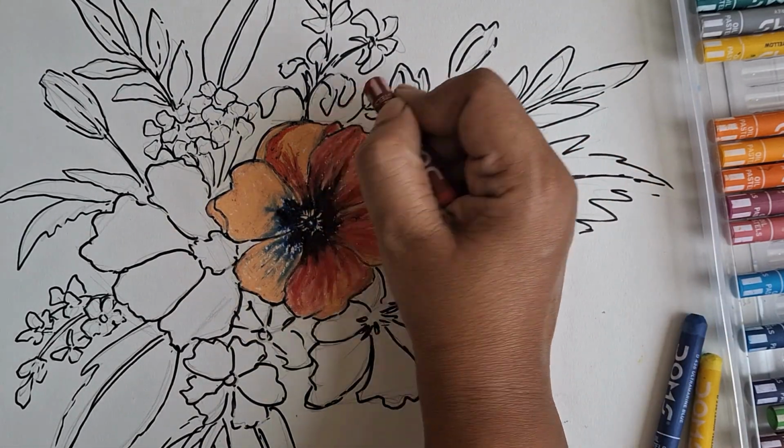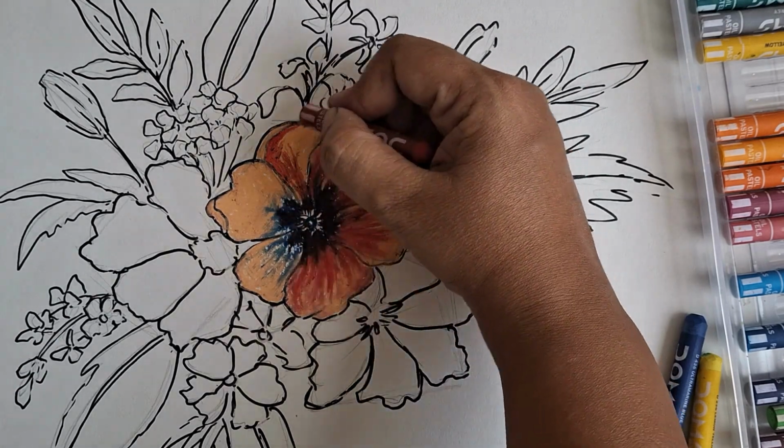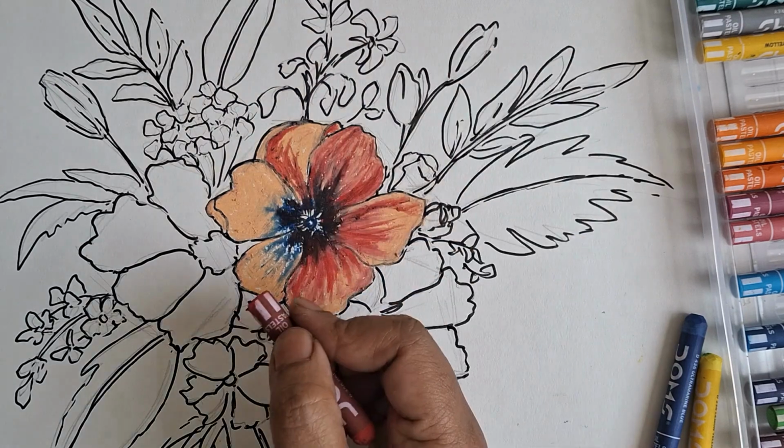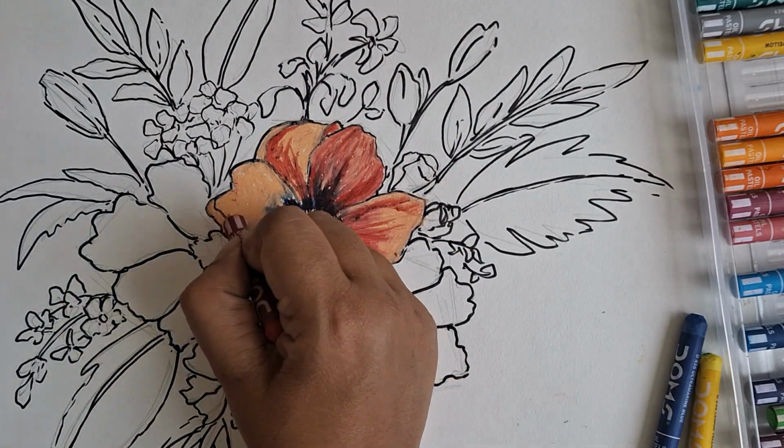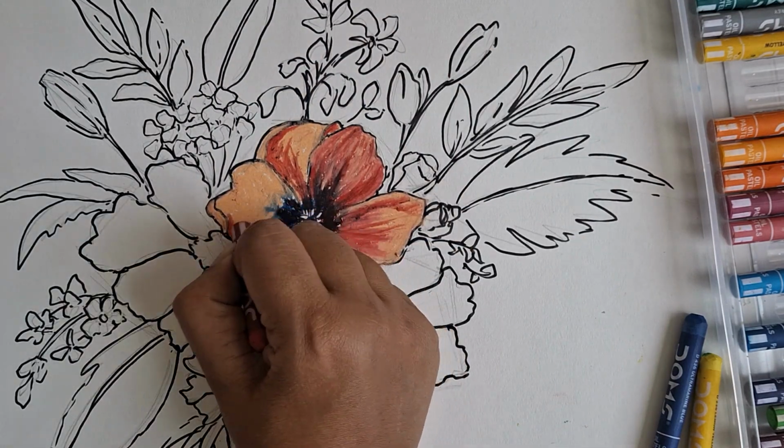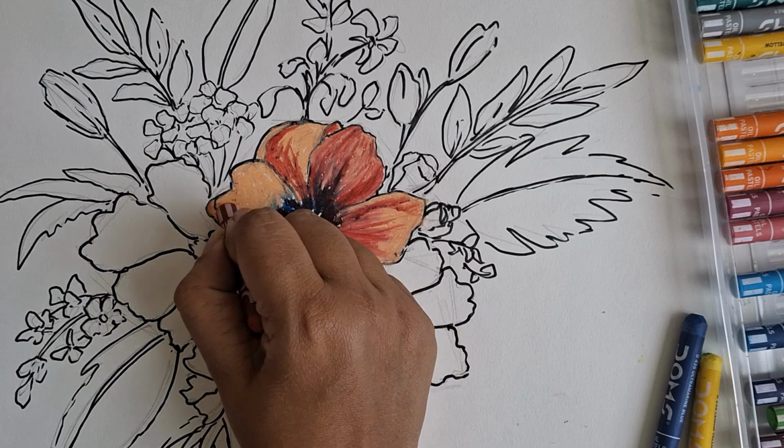Now this is a different technique. First I have added the peach color on the entire petal. Now I am adding the lines, extra detailing with the red.